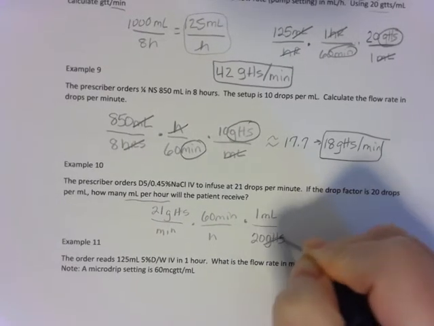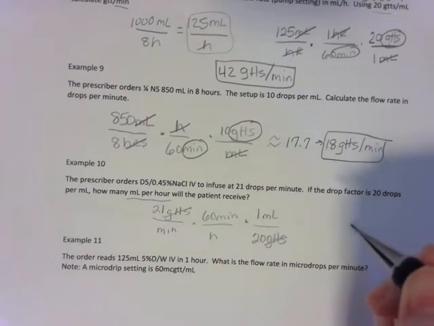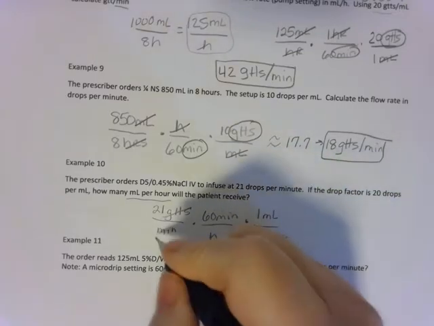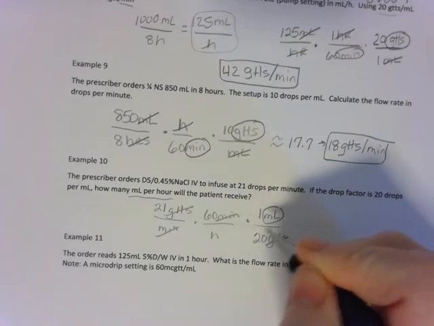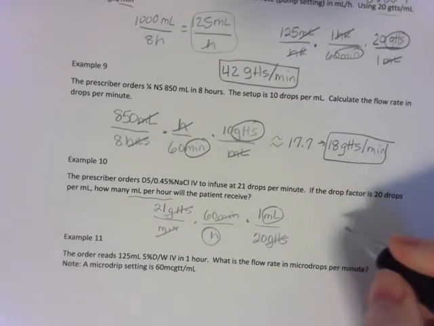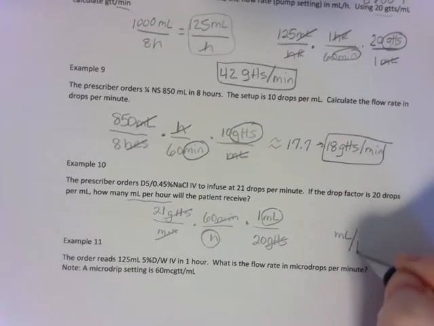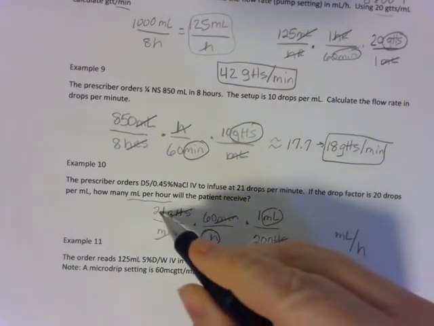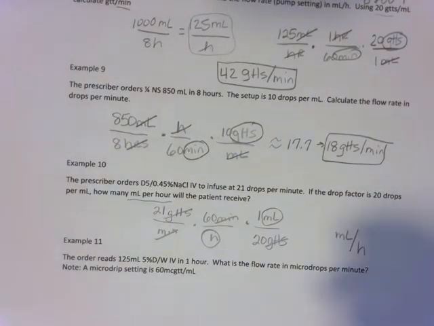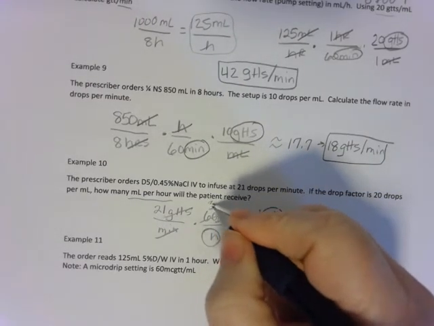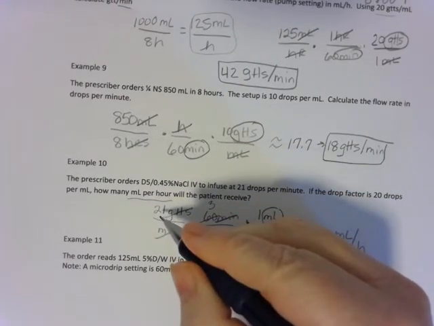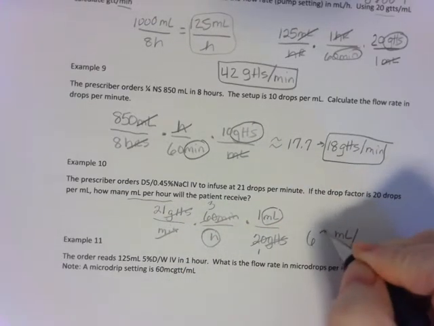My drops, my minutes are gone, ml per hour. 21 times 60, well, I could do this 1 and 3, so 3 times 21 gives me 63 mLs per hour.